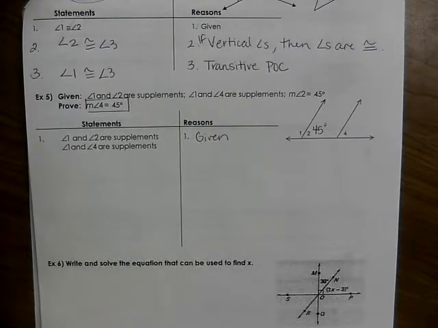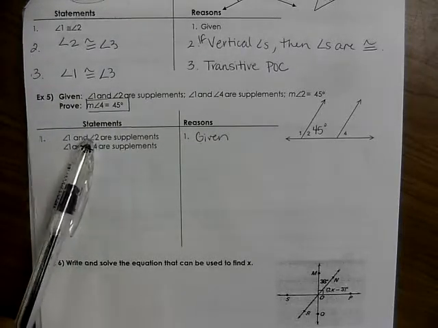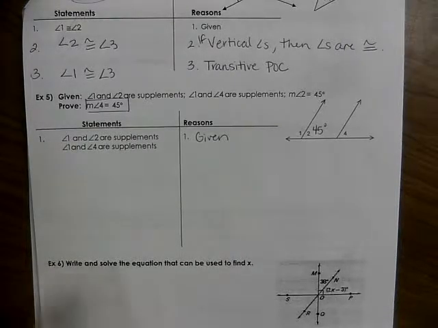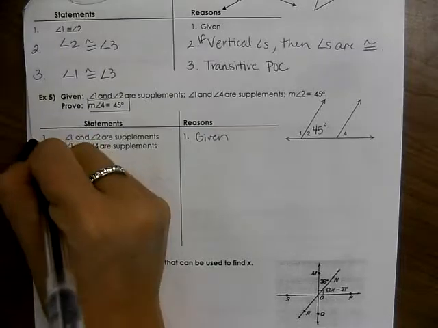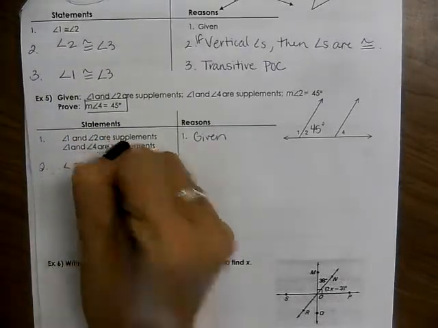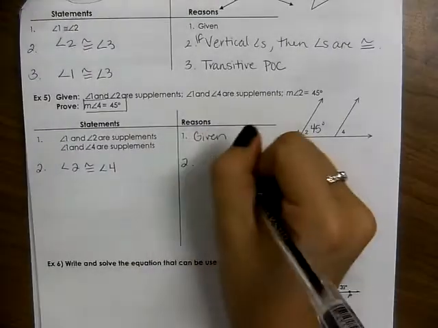Now we just learned the theorem and we proved it. So we know that if 2 angles are supplementary to the same angle, which angle 1 and angle 2 are supplementary, angle 1 and angle 4 are supplementary, therefore 2 and 4 have to be the same. They have to be congruent. So we can say that angle 2 is congruent to angle 4. And now our reason, and you'll see it on your sheet, it's our if-then statement.